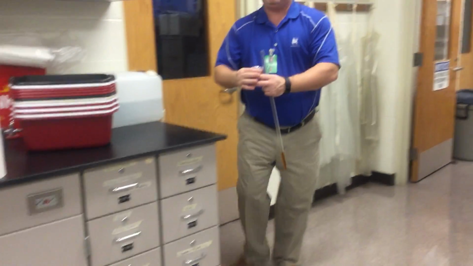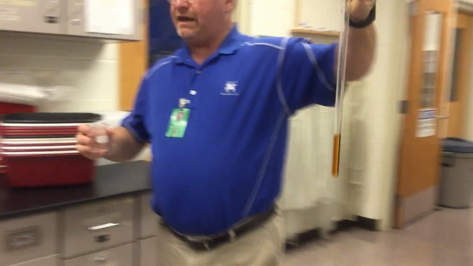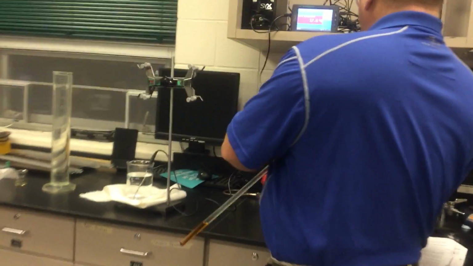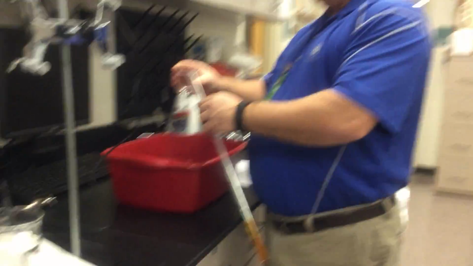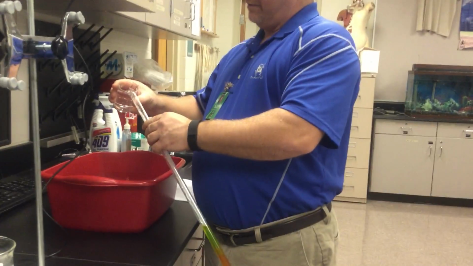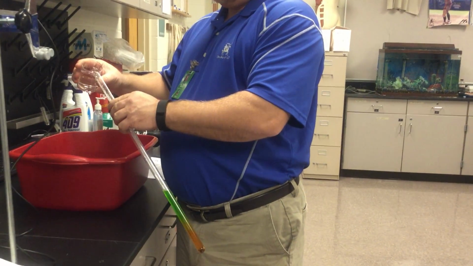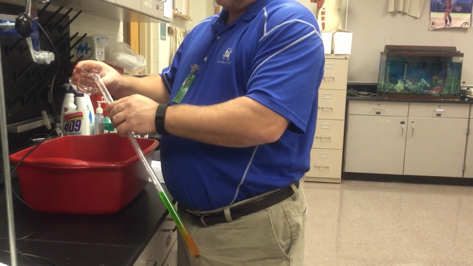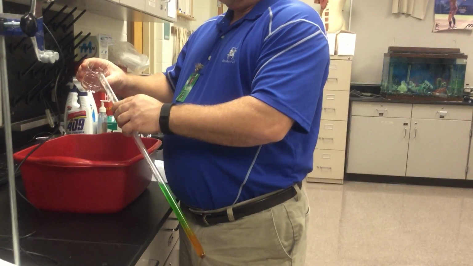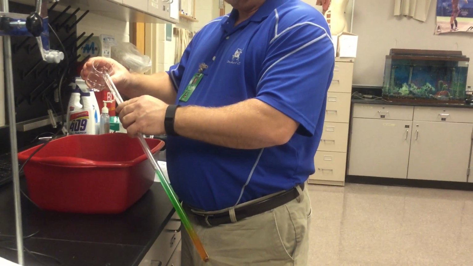I know I should have plenty of this water because this is only 50 mLs, but I'm going to fill it completely, and I'm going to do it slowly so that I layer and keep that acid at the bottom.